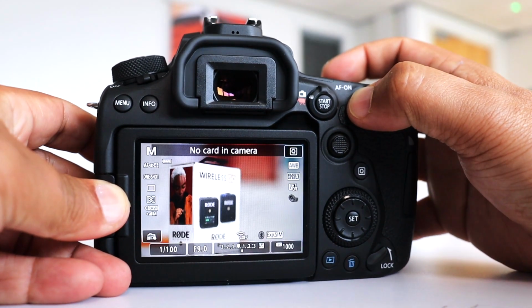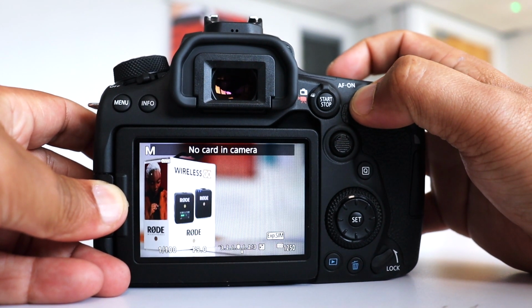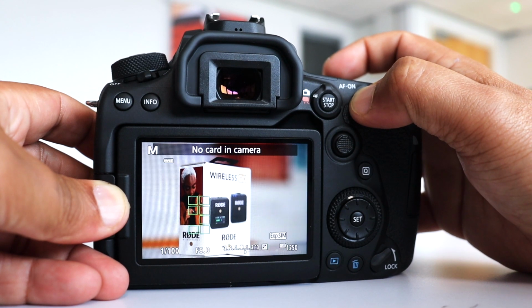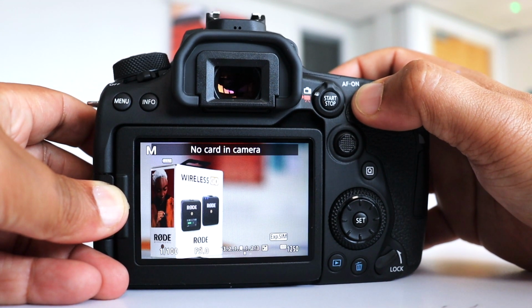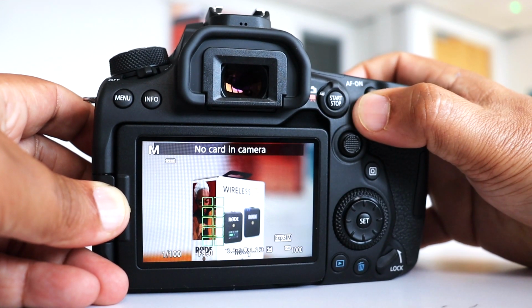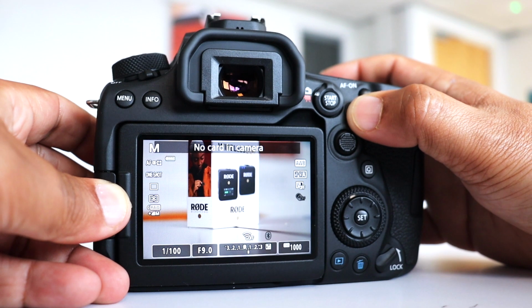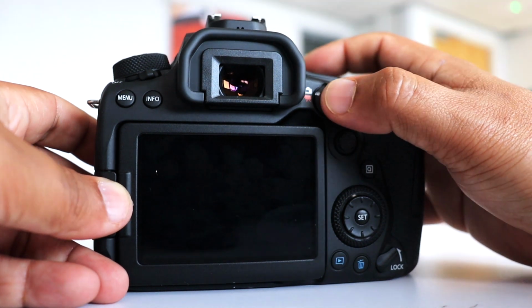I've got this Rode mic box over here and I'm just clicking on it. You can see the camera is focusing into areas within that box, which is very, very useful. I can move it around before I've taken the picture, and there you go, I'm taking the picture and it's focused into that particular area. Very, very useful. Go back to my Q button.